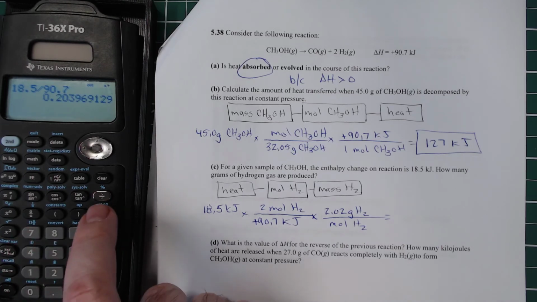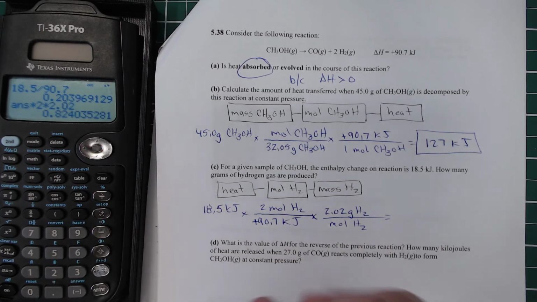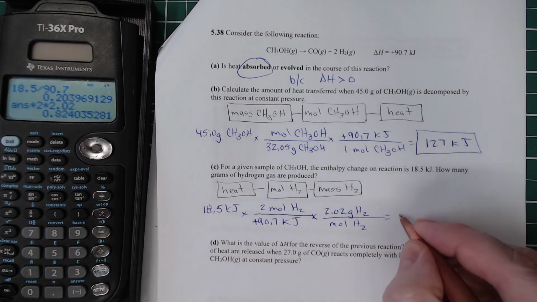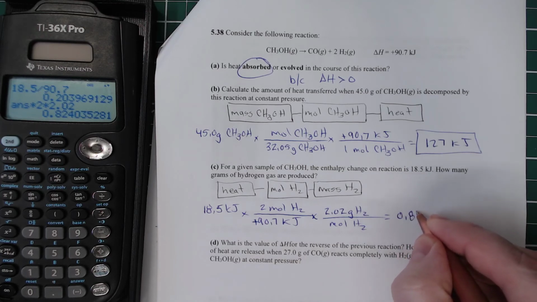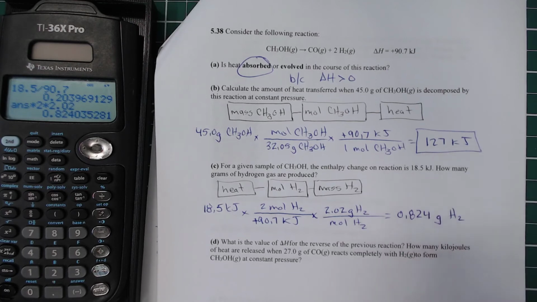And we'll hit enter, and then we're going to multiply by 2 and multiply by 2.02, and we get 0.824. So 0.824 grams of hydrogen should be produced.